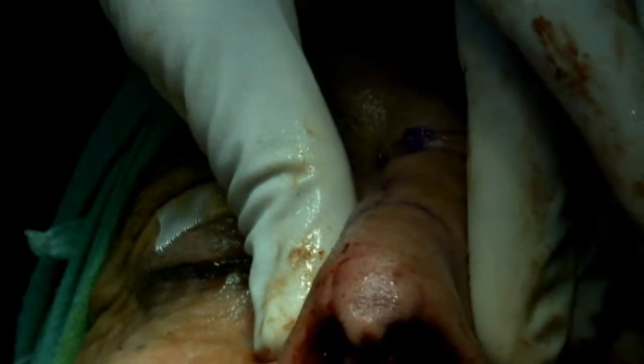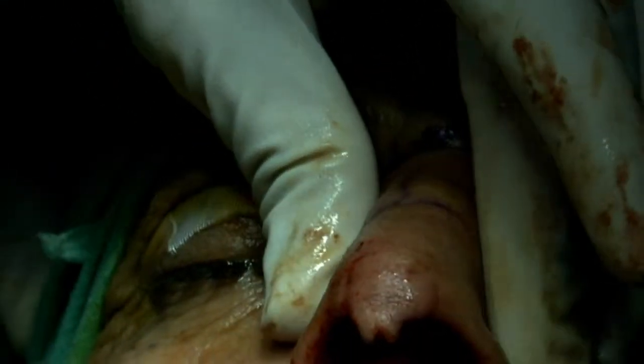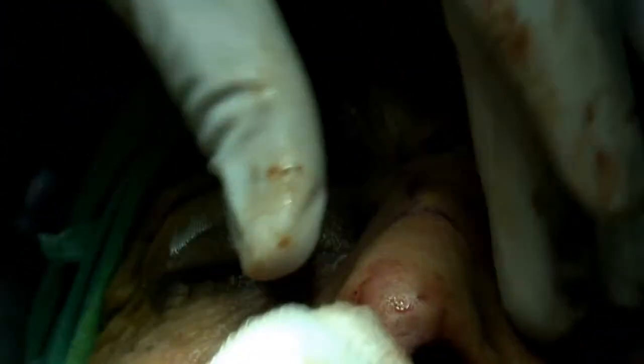Give me the bone mobilizer. Dry pad. So the dorsum is equal now.